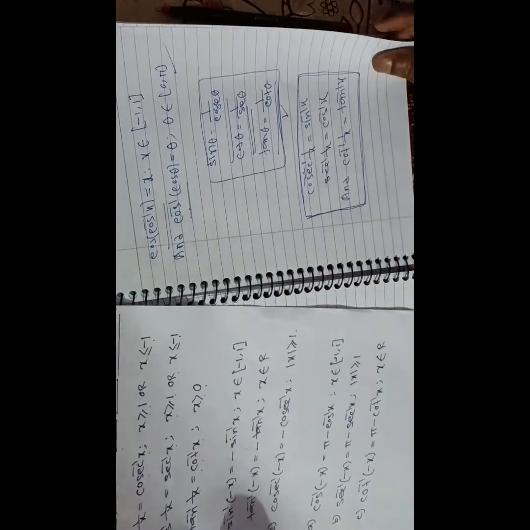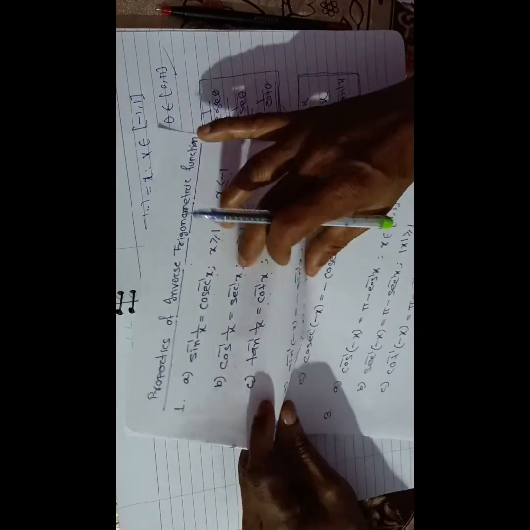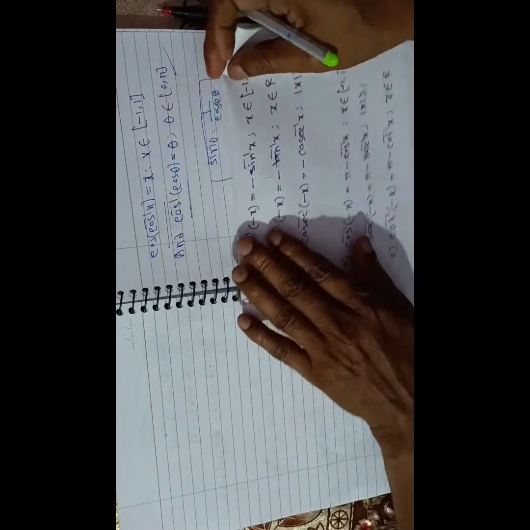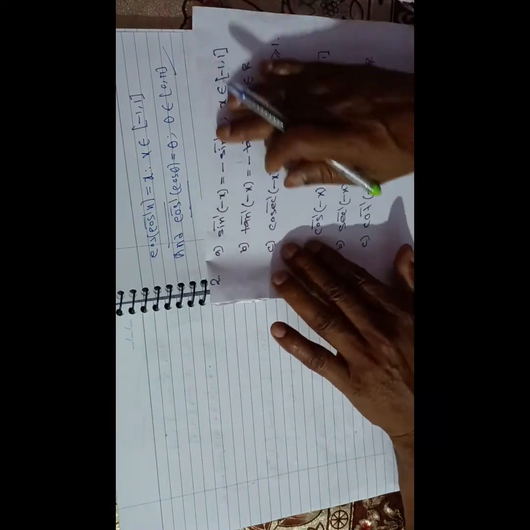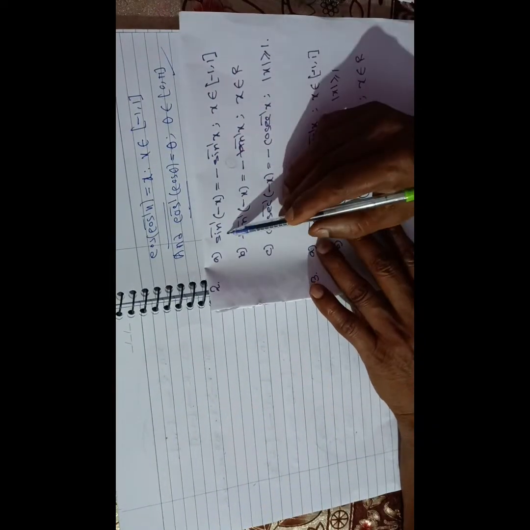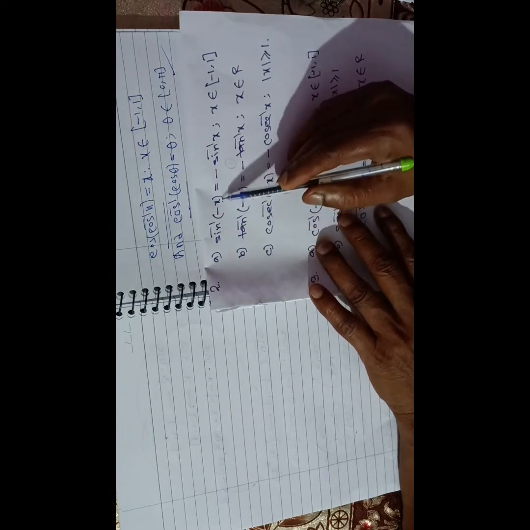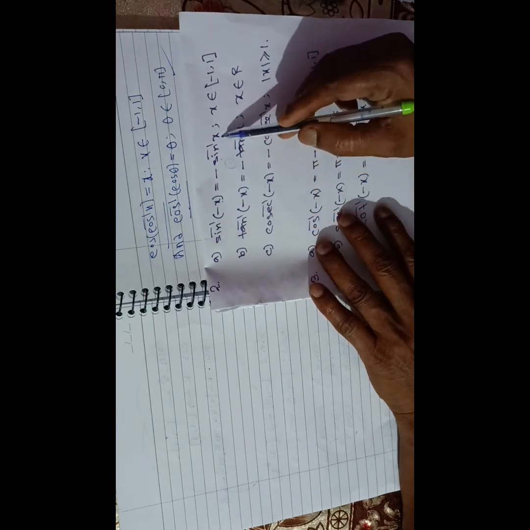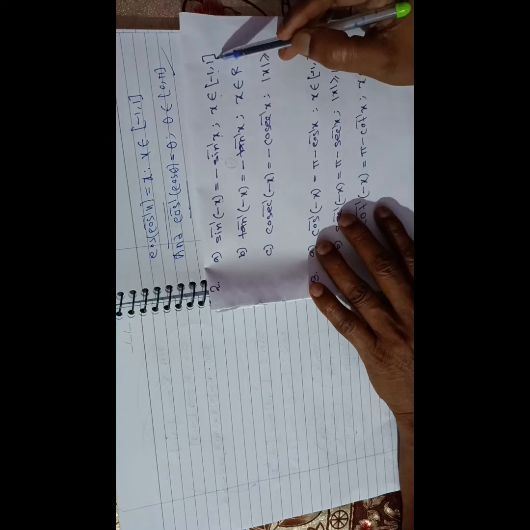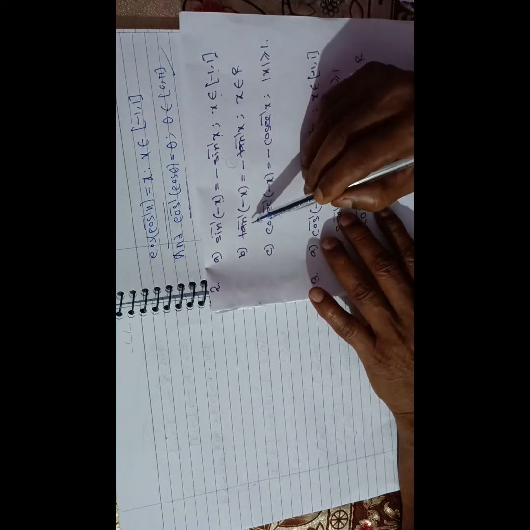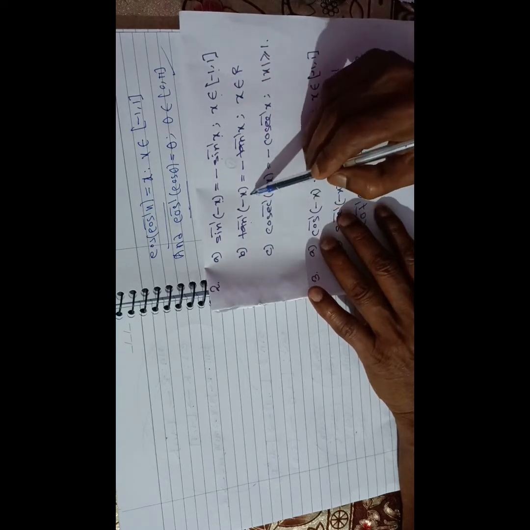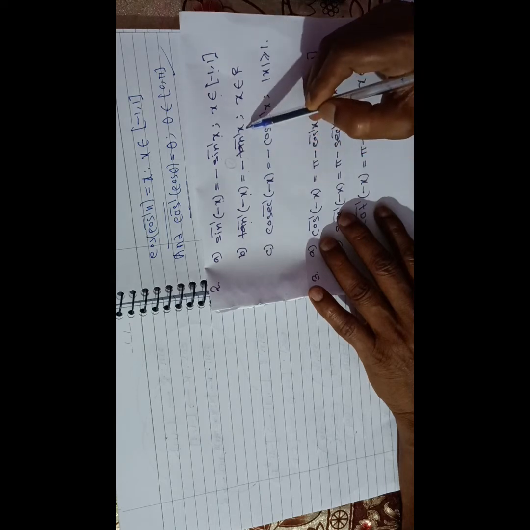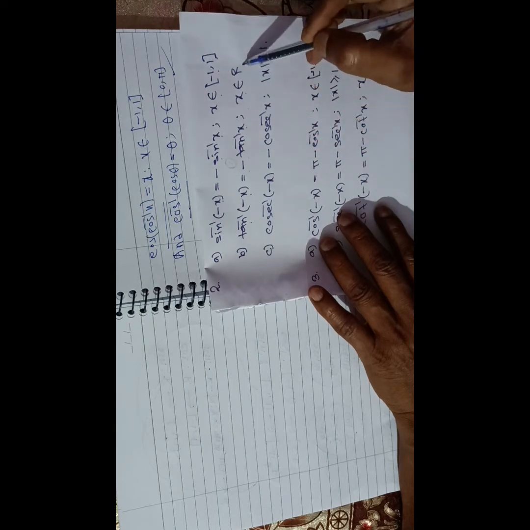After this, we get another 3 properties. That is sin inverse minus x equals minus sin inverse x, where x belongs to -1 and +1. Number B, tan inverse minus x equals minus tan inverse x, where x belongs to real numbers.